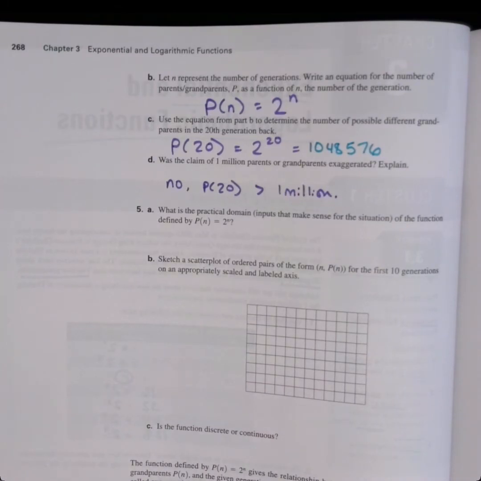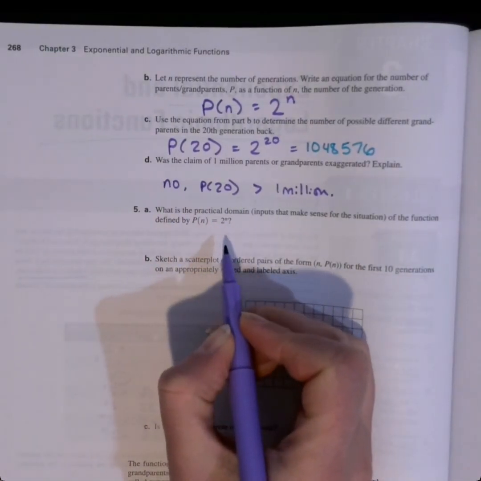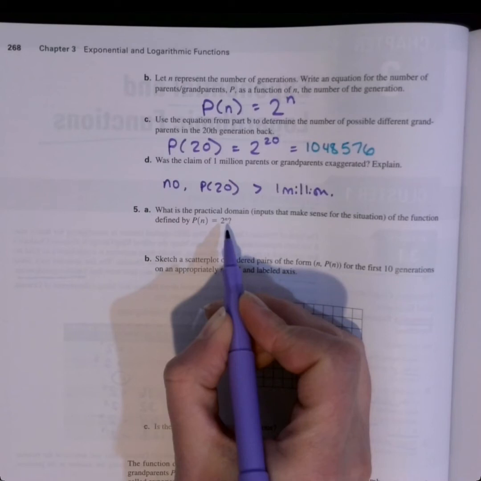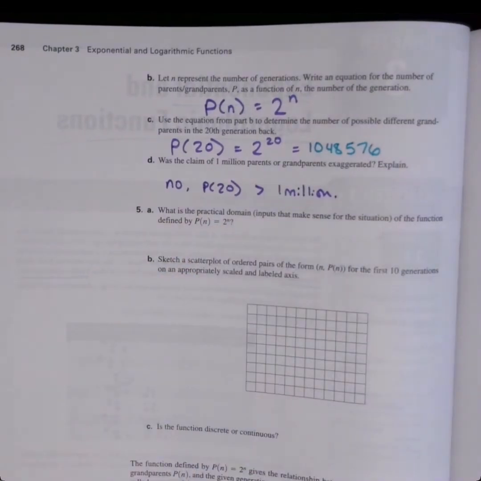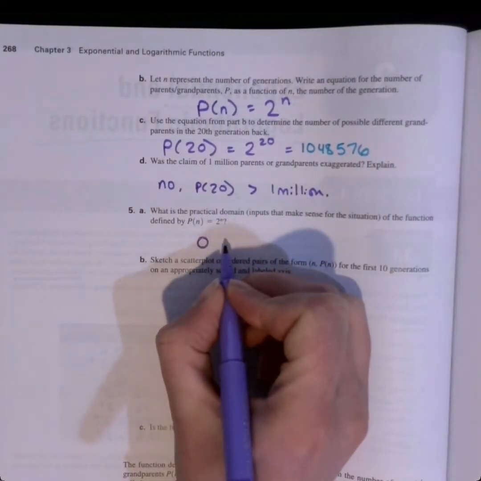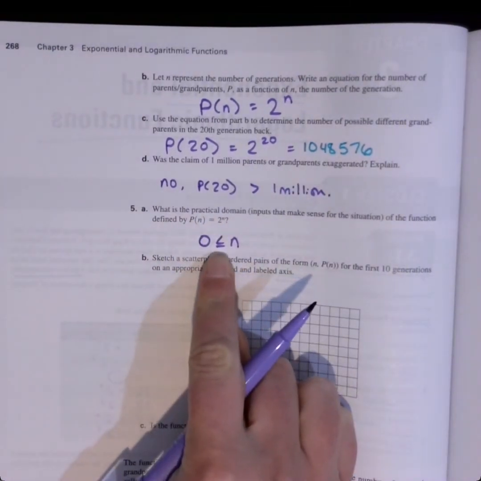All right. So what is the practical domain, the number of inputs that make sense for this function? Well, because the input is the number of generations back, you can't have below 0. 0 would be you, your individual self. 1 was one generation back, that was your parents. We can't go below 0, so we can't go into the negatives. So our lower bound on this input is going to be 0, and we'll allow it to be equal to 0 just because that would mean the individual person that we're talking about would be the 0th generation.